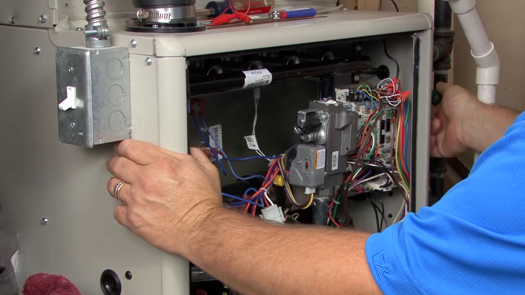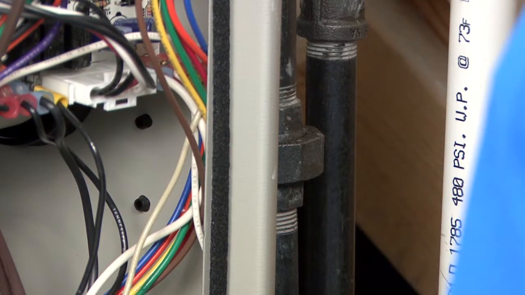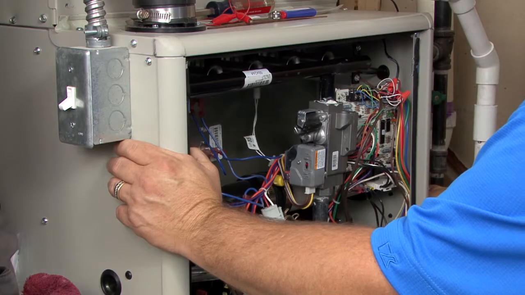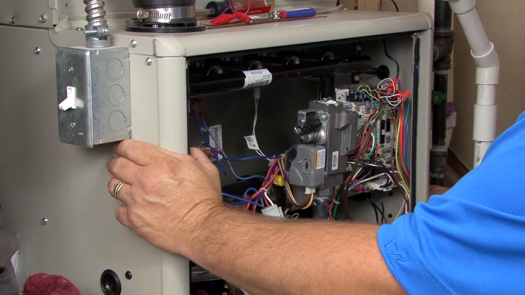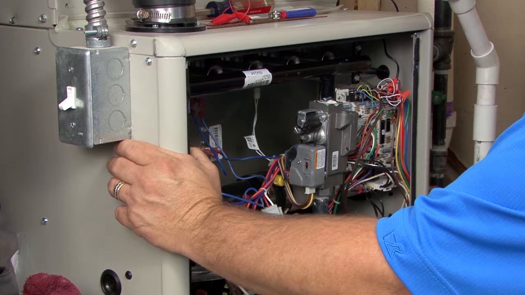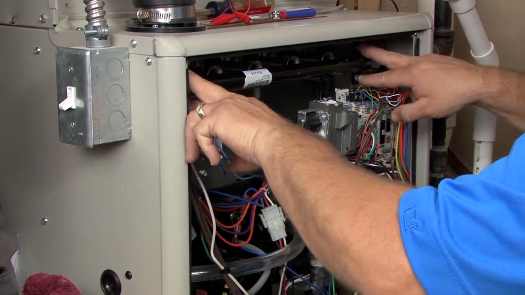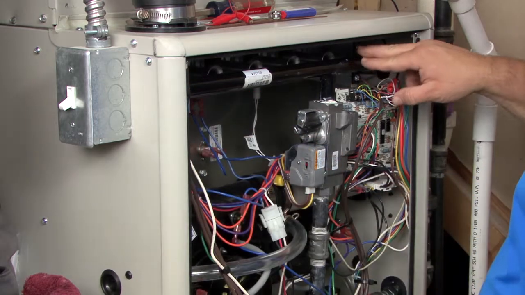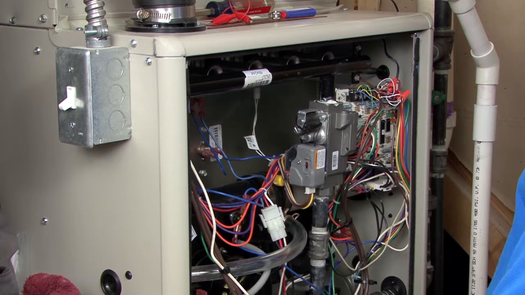After we get the gas off, we can undo the union and get the gas line disconnected. Depending on how your piping comes into the furnace, you may actually have to unpipe it, or you may be able to just roll it back out of the way. In this particular situation, I'll undo the union, unscrew the manifold screws up here on the top of the furnace, and then take this whole assembly and lay it back out of the way.